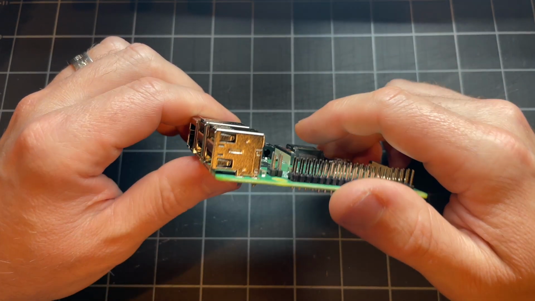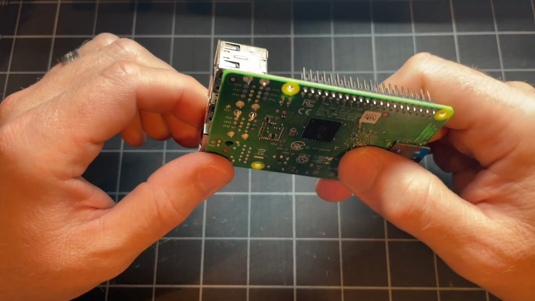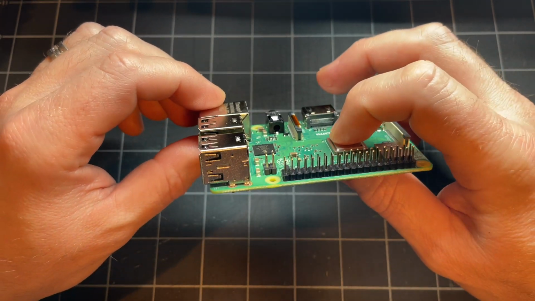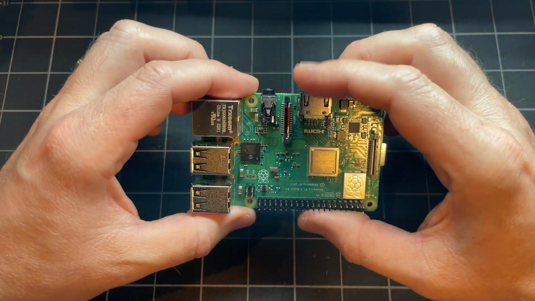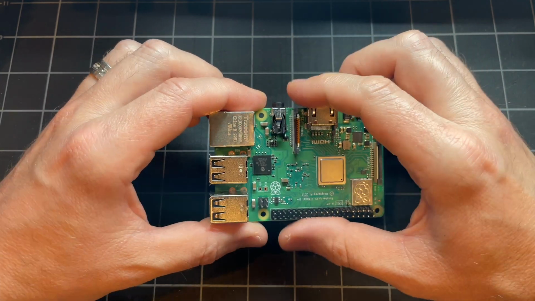I plan on mounting this Raspberry Pi up at the antenna on the roof in a weatherproof box. So please make sure you subscribe to the channel if you're interested in seeing that build in the near future when that video comes out.